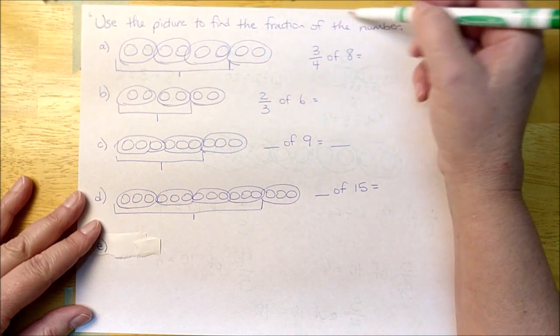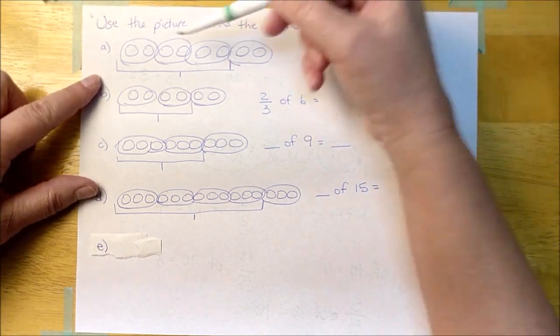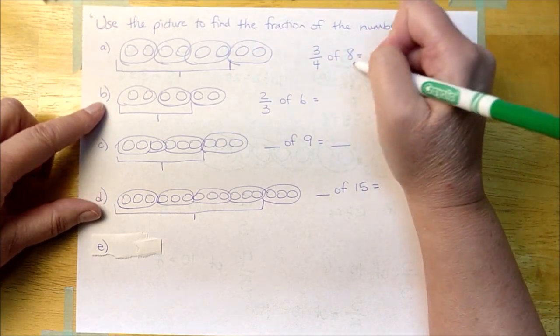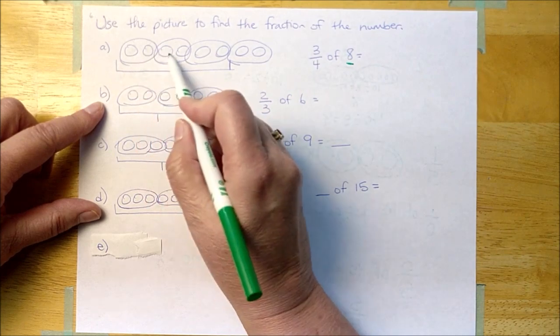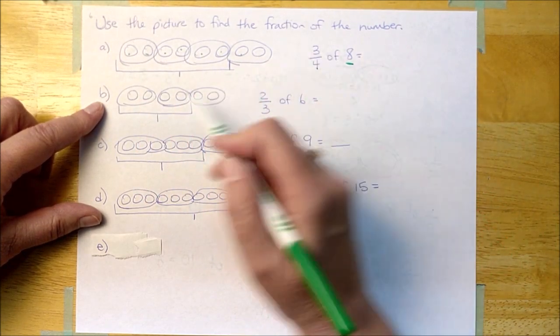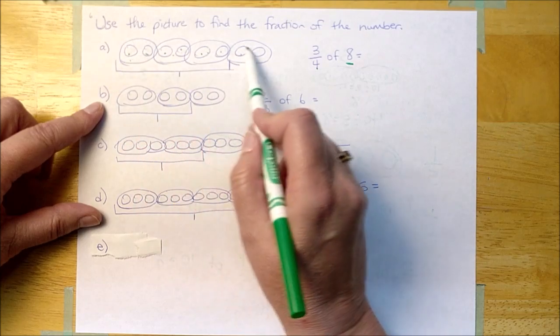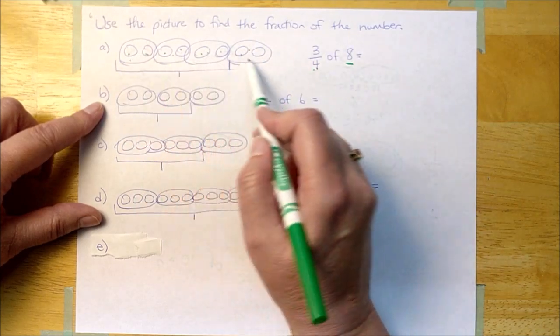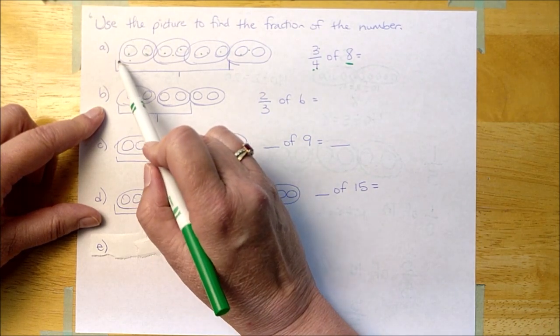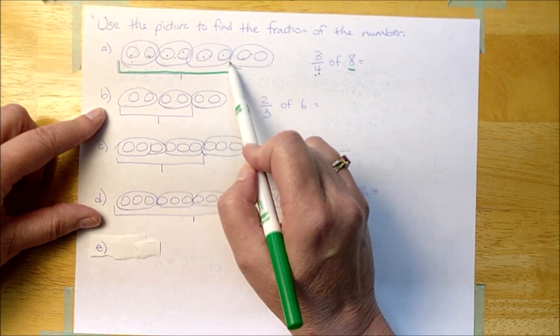Use this picture to find the fraction of the number. So here is my picture. Here's my fraction that I want to find. It says I need to have 8, so my picture has 1, 2, 3, 4, 5, 6, 7, 8. It says I needed to divide it into groups of 4. 1, 2, 3, 4. 4 groups. I divided it into 4 groups. And now I'm going to get 3 of those groups. So I'm going to get these 3 of them.